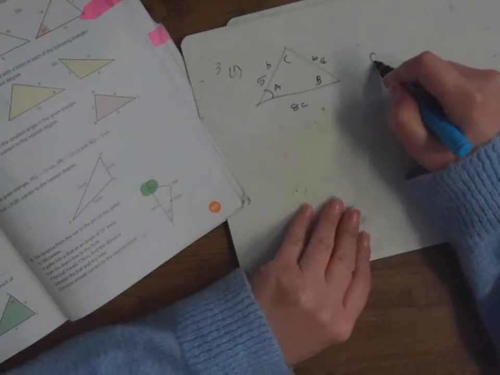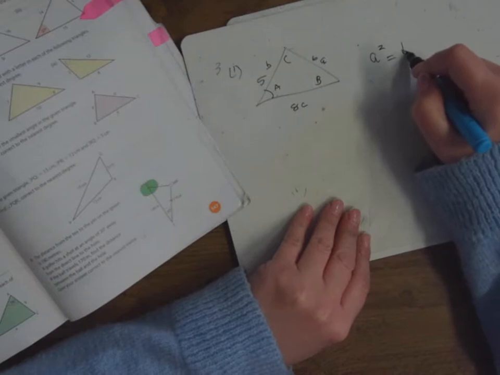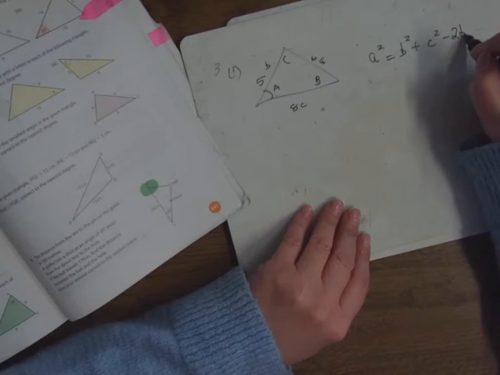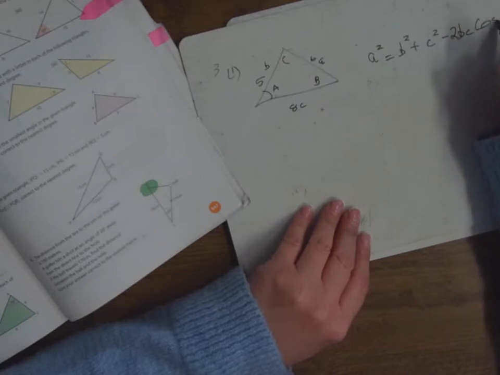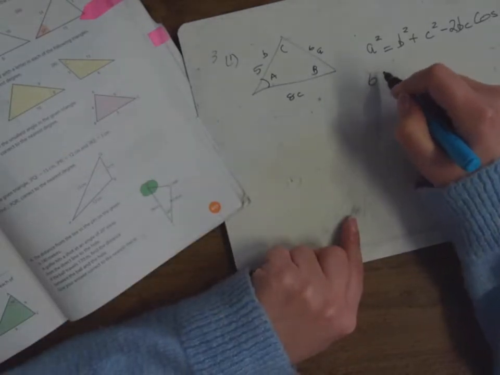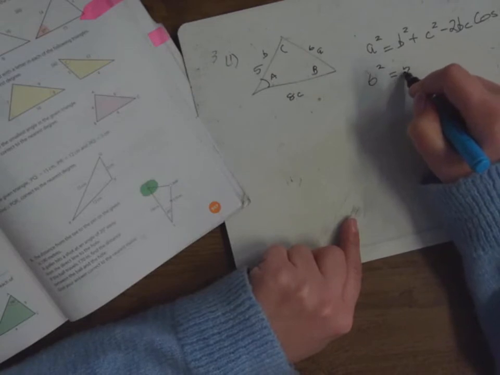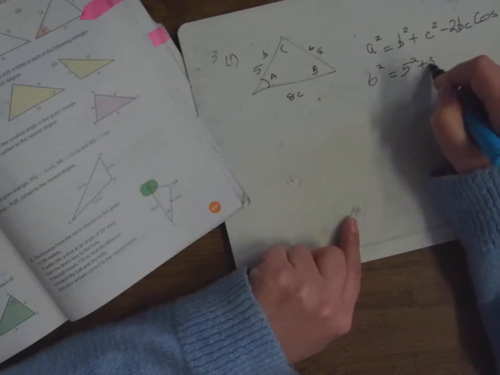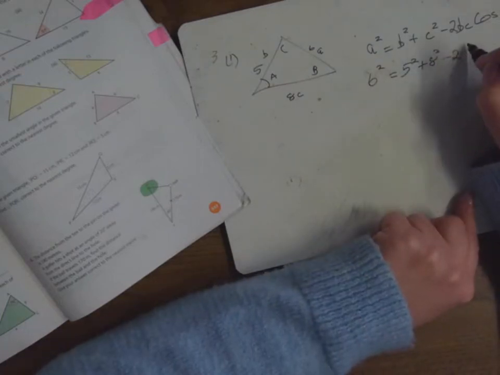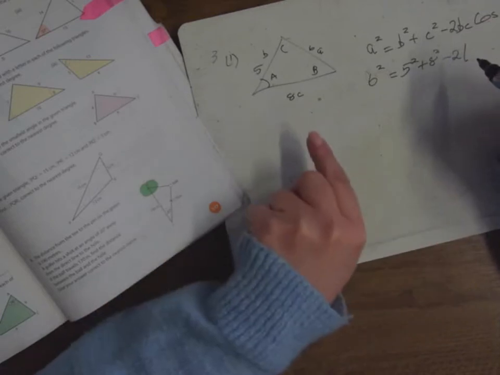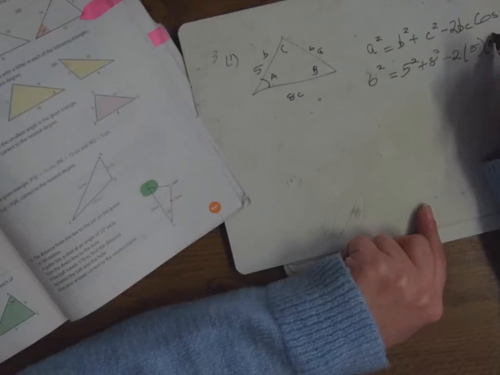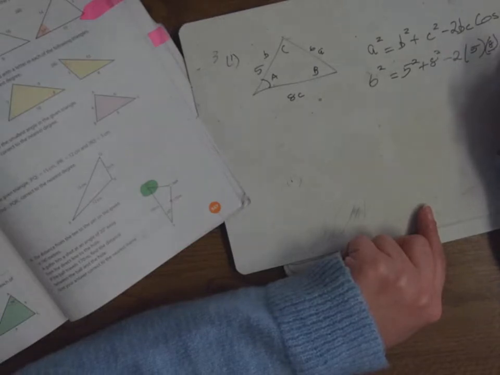So then in the log tables, a squared equals b squared plus c squared minus 2bc cos A. Okay, so a squared, a is 6, so that's 6 squared is equal to 5 squared plus 8 squared. Now these numbers here, they're all multiplied. So it's minus 2 multiplied by b, which is 5, multiplied by c, which is 8, times cos of A. I don't have the angle A, so it's cos of A.